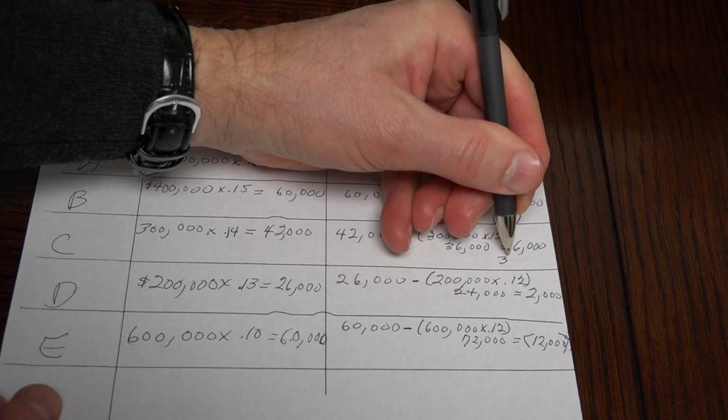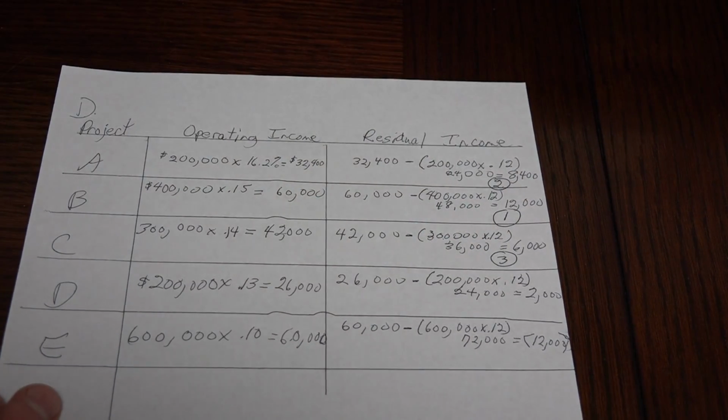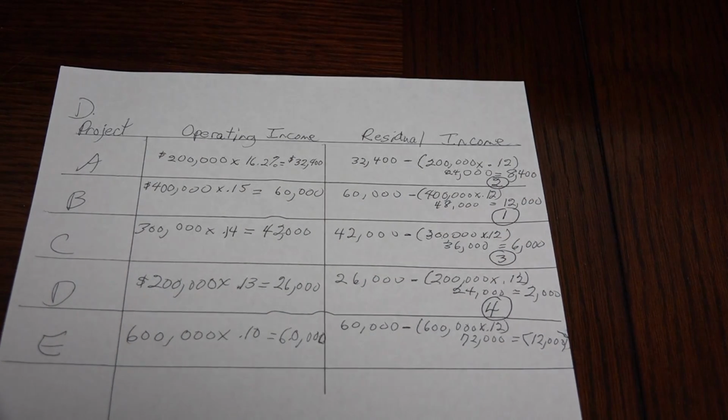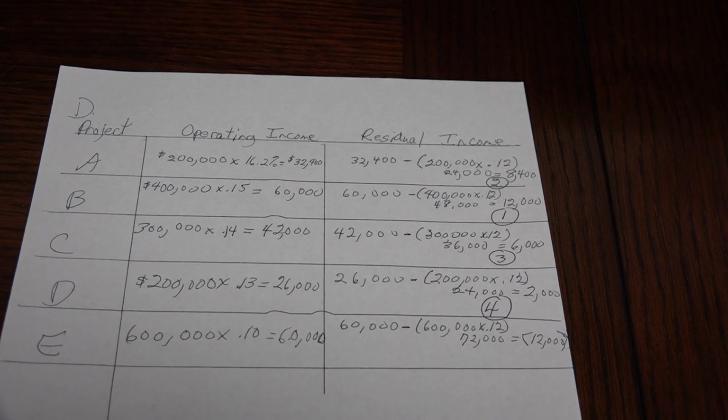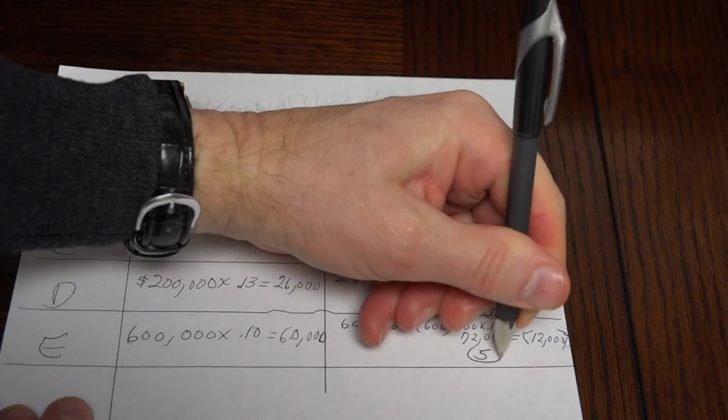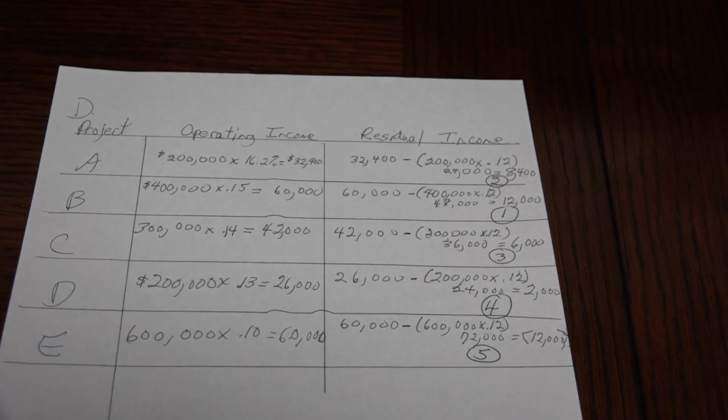C, 6,000 is third highest, and D is fourth highest. And E would be, of course, the 5th ranking, but because it has negative residual income, we would not accept this project at all, okay?